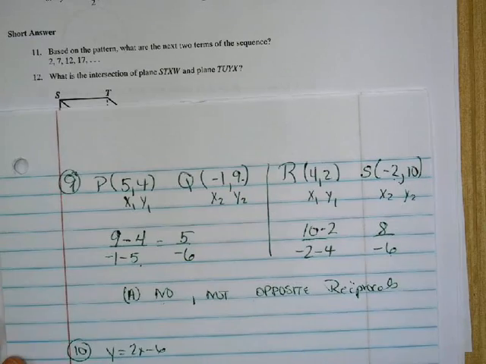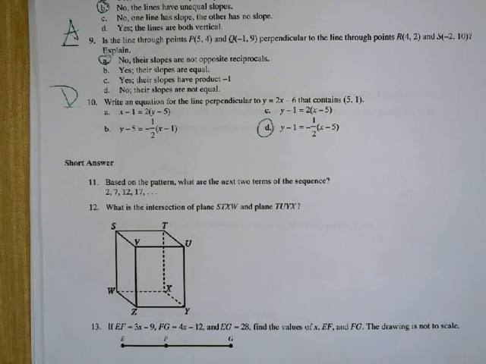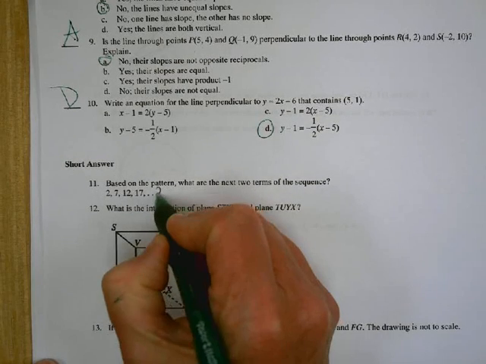Okay, 11, based on the pattern, what are the next two numbers in the sequence? And that would be 22 and 17.